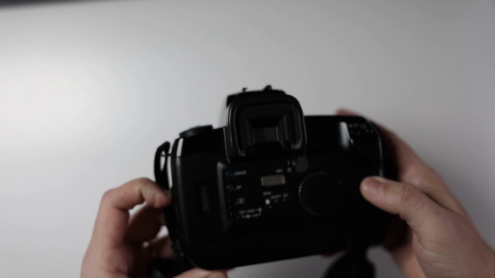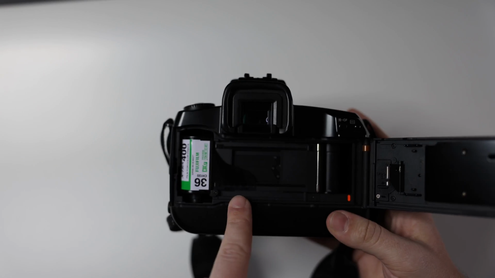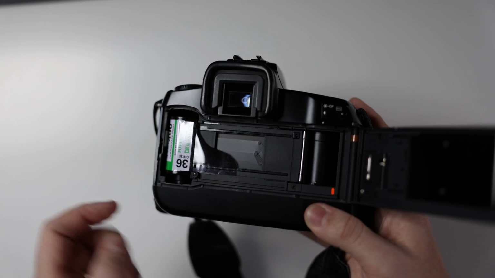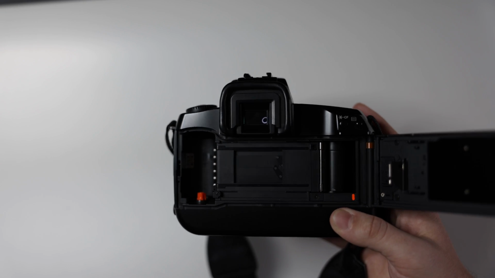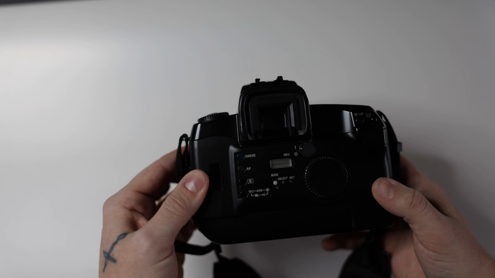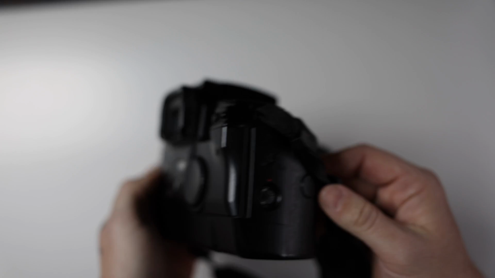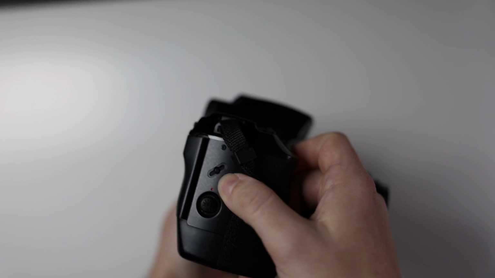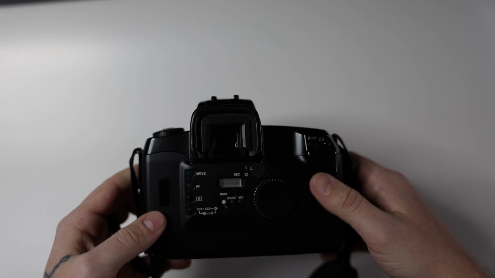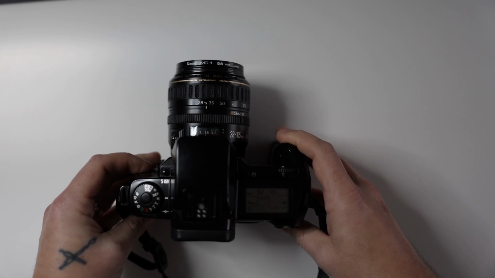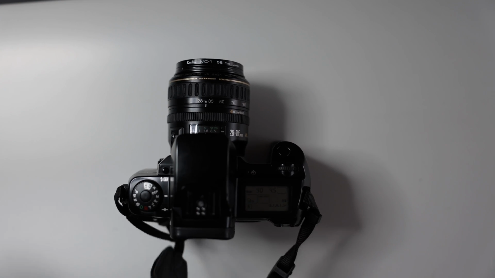Of course, leaving the film leader sticking out. So that's how we unload the camera. If at any time you would like to rewind the camera manually sooner, there's a manual rewind button over here. But changing the film mid-roll will be in the in-depth review of this camera.